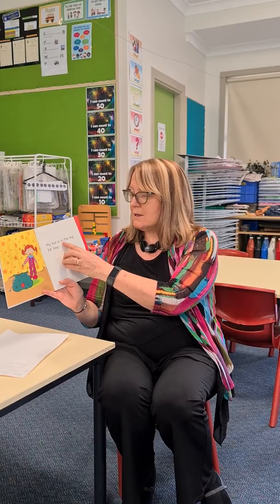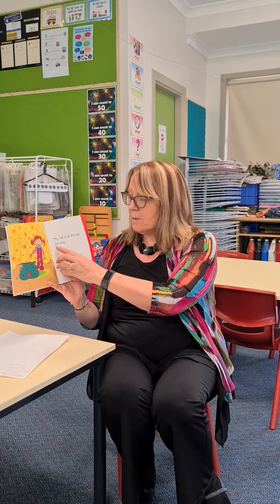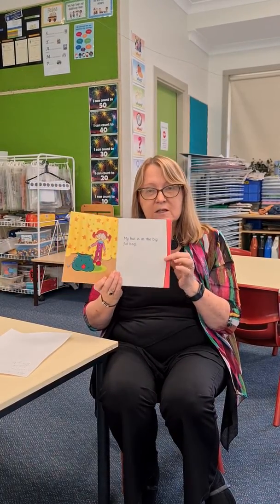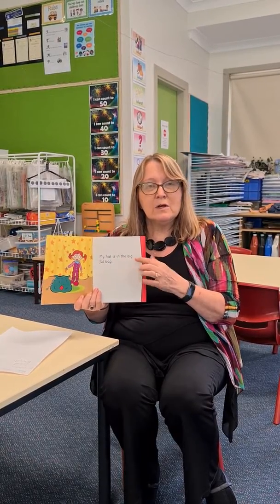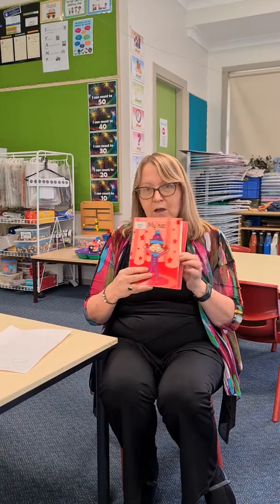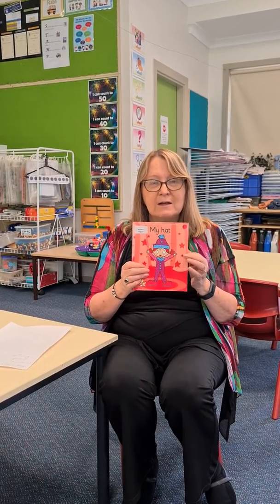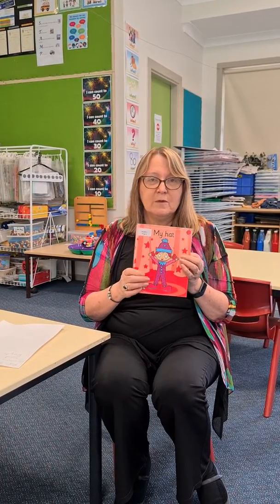So my hat is in the big, fat, bag. So the purpose of these texts is so they practice sounding out words with sounds that they know and pushing those sounds together so that they can decode by sounding out. So they have an important purpose in helping children learn to read, because they're getting their sounding skills, their decoding skills for sounding out words perfected.